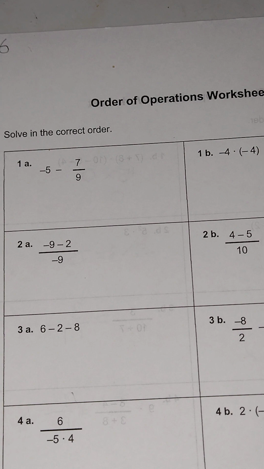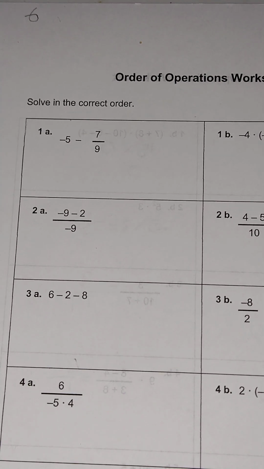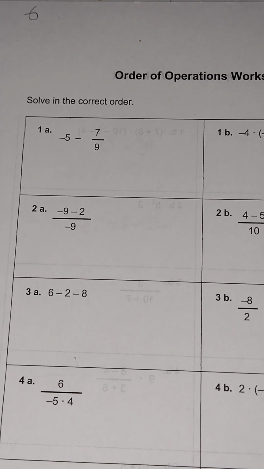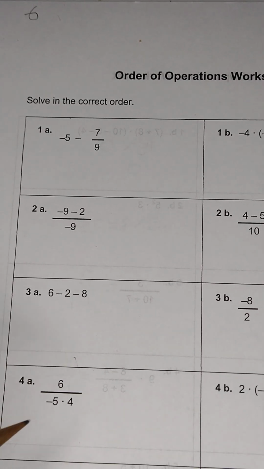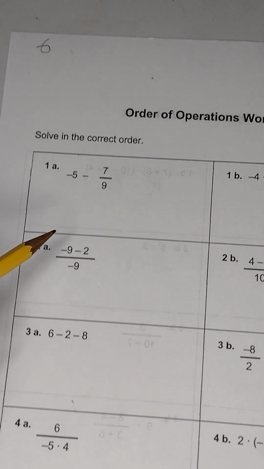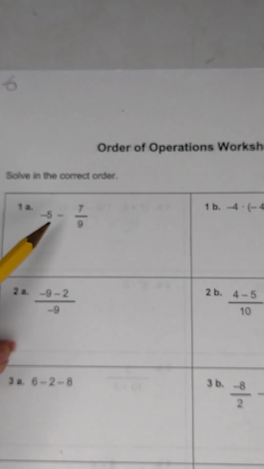Today we are going ahead to look at order of operations 6. So we've been through order of operations 1, 2, 3, 4, 5, and this is the sixth one. So we start with 1A.